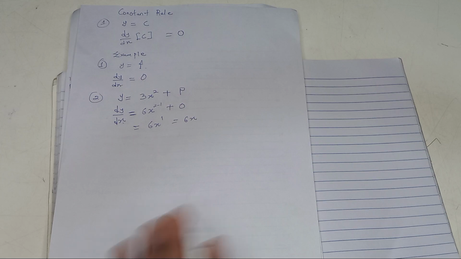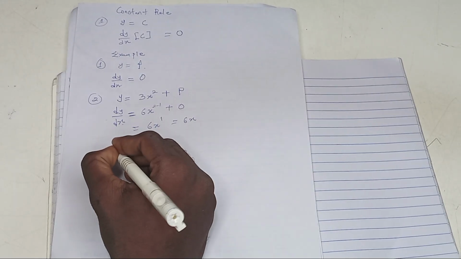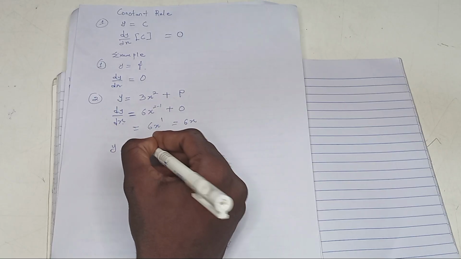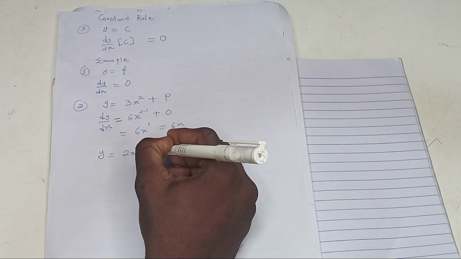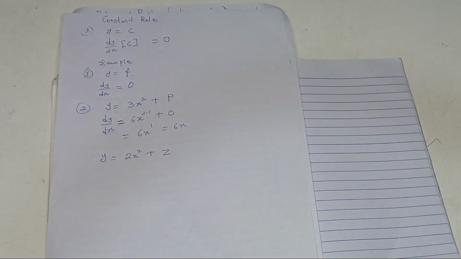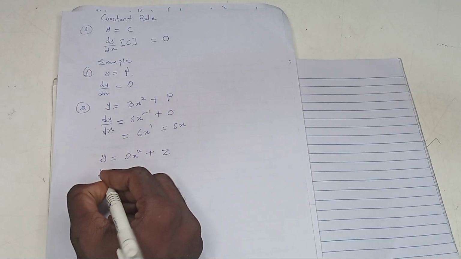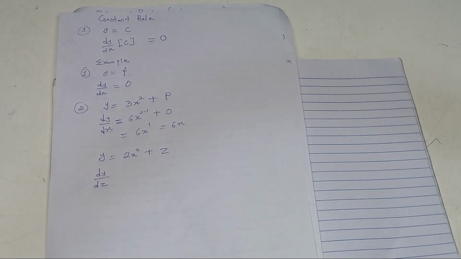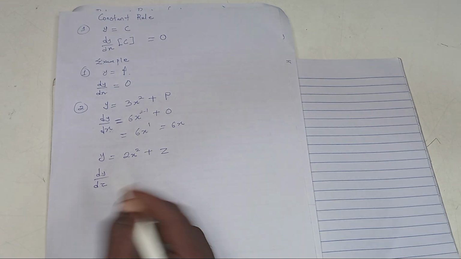So finally, I will give you a straightforward hint that I use. If I give you something like, let's say y is equal to 2x squared plus z, and I tell you to find dy/dz, in this scenario you are only able to differentiate what is z, because we are doing y and z.